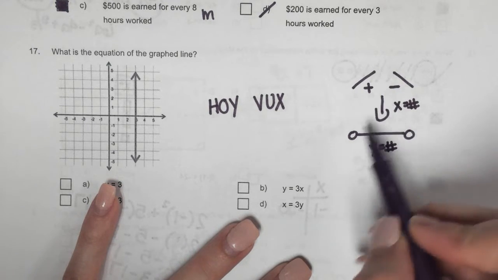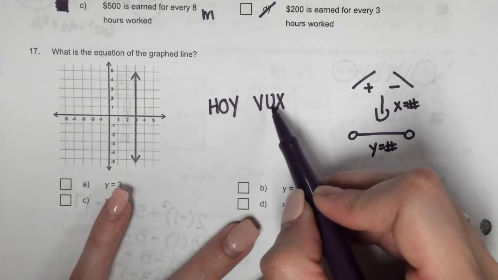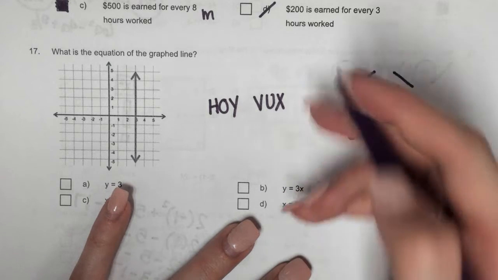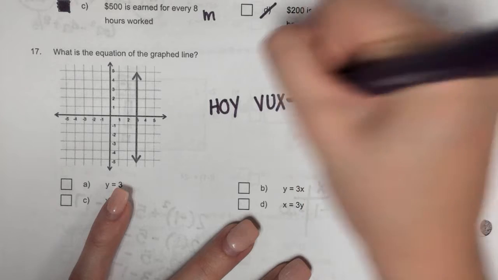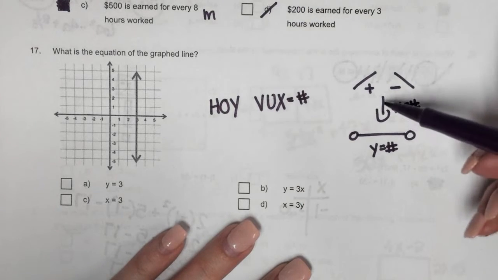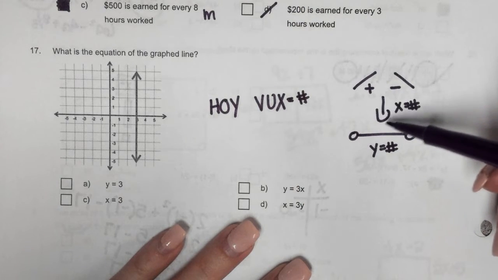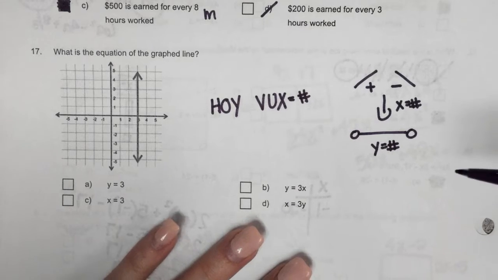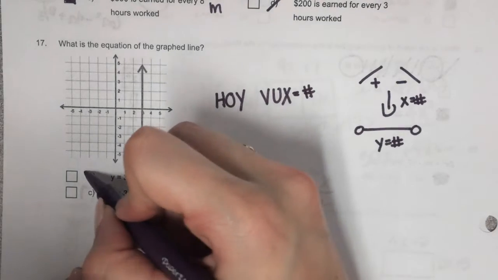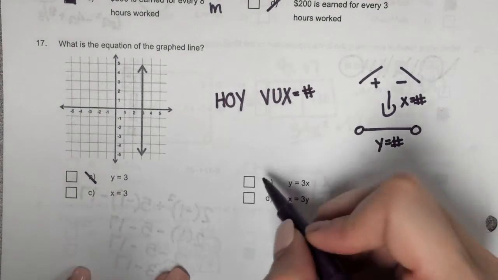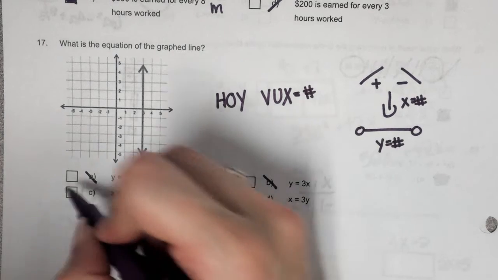So if it is a vertical line, it has undefined slope, the equation is x equals a number. If it's the nose, it has undefined slope, the equation is x equals a number. So that's y equals a number.